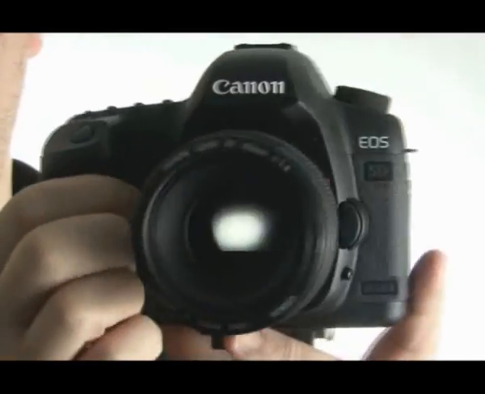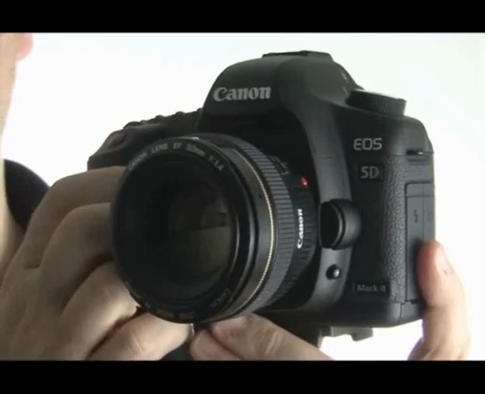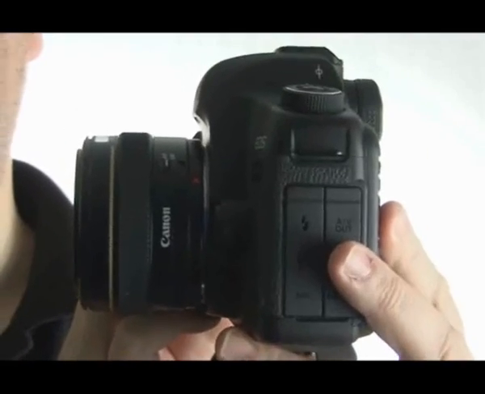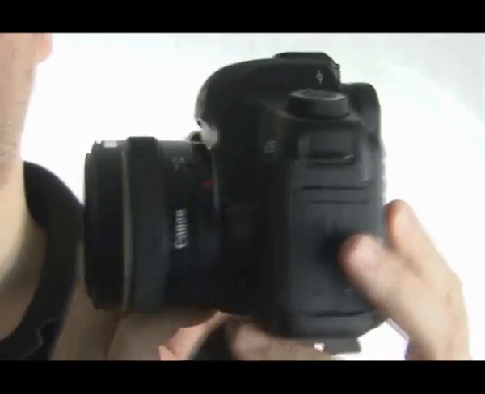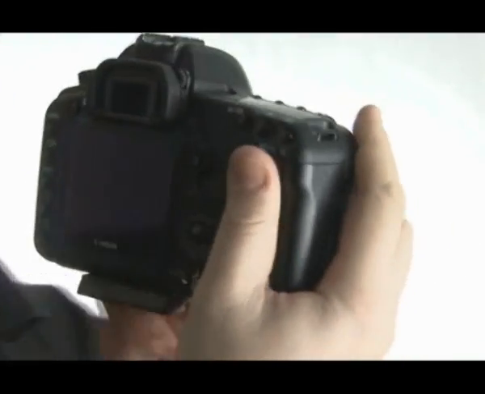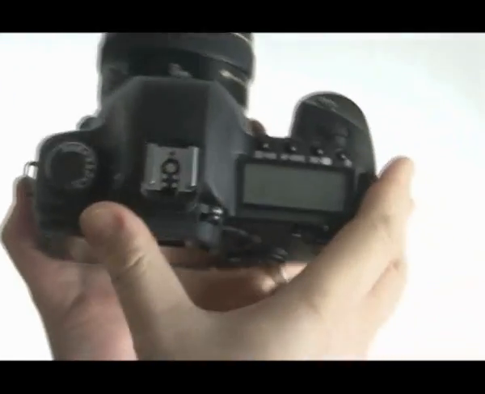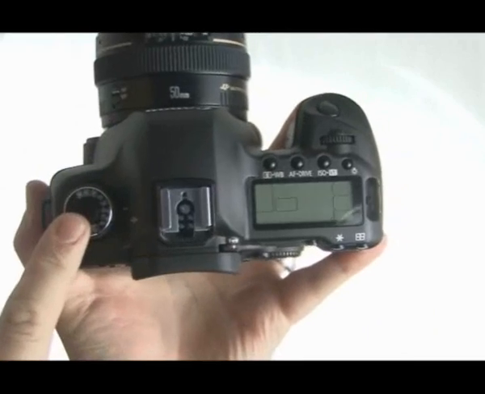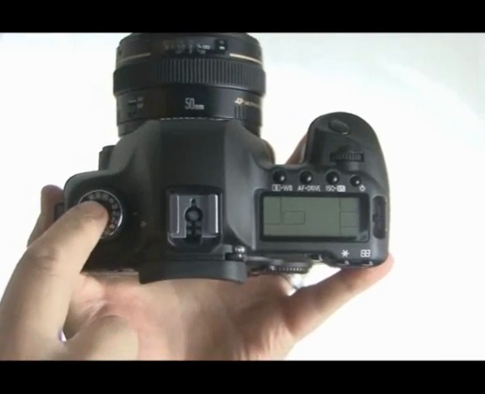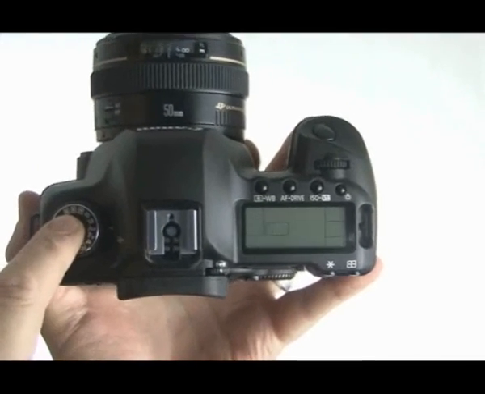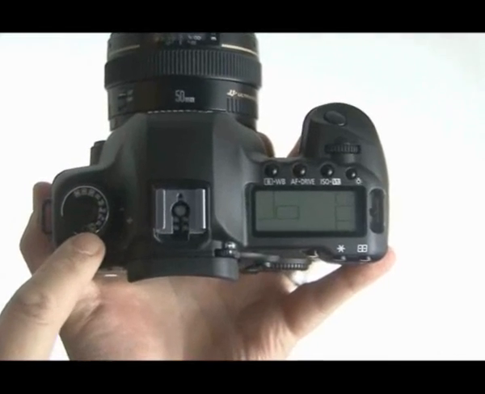Current users of the 5D will notice that it's basically the same. The layout's the same, the dimensions are identical. There's very little difference between the two cameras. If we look on the top plate here, you'll see that the command dial is in exactly the same place, but you'll notice now that there's two extra custom functions being added and a new CA mode.